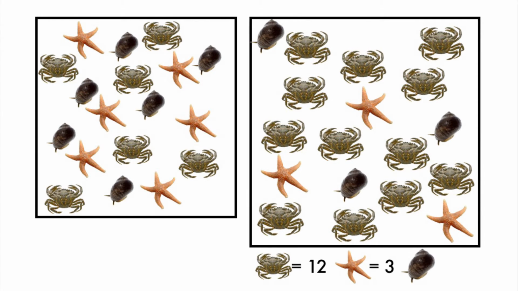In the example on the left, the 3 different species have around the same number of organisms. In contrast, in the example on the right, while the same total number of species are present, the number of individuals are dominated by crabs. This poses a problem for the crabs because there are not enough snails or other prey species to support them, which means this ecosystem probably is unstable.